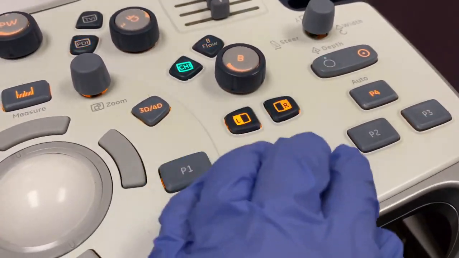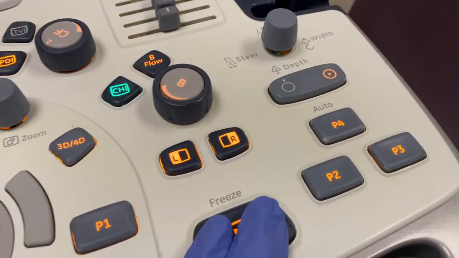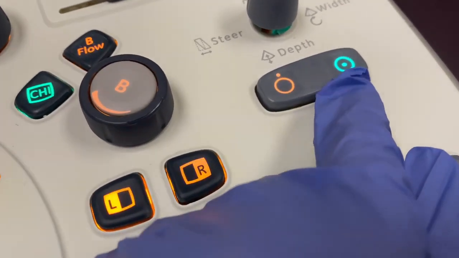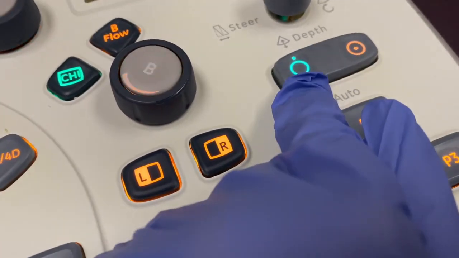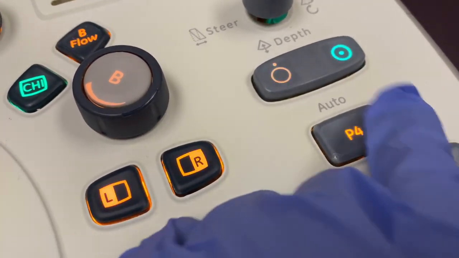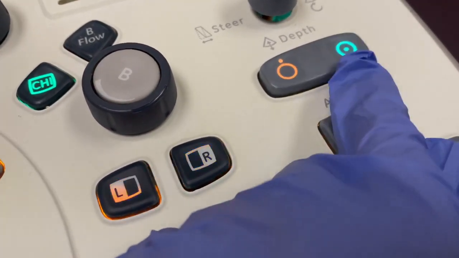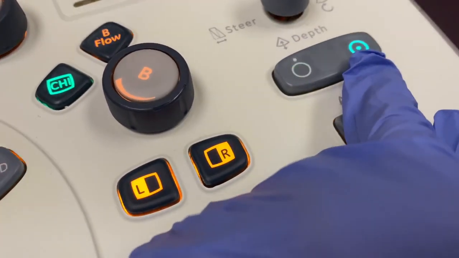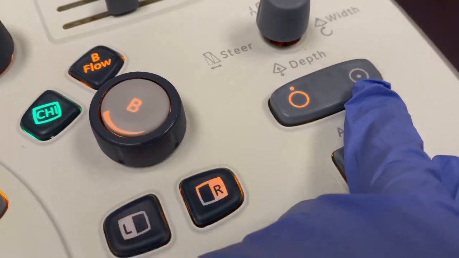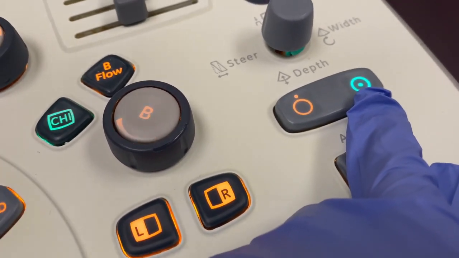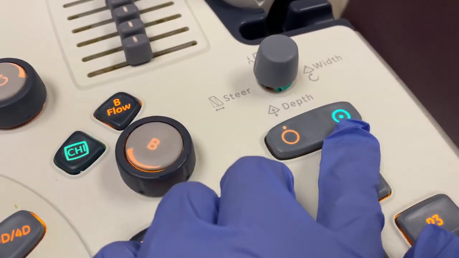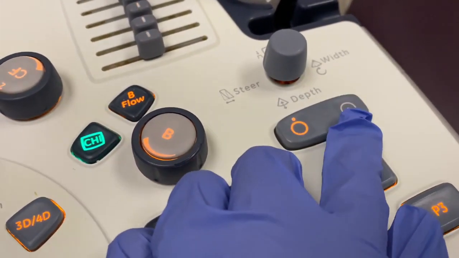Another button that people don't really know to use is this one. So this little button here, if I move it from this to this, it's the auto optimization button. So it will make the image much more clear and darker. I typically turn it on when I use vascular, and I typically use it when I need something to pop on the screen or to show really well, like a cyst or a fluid collection.